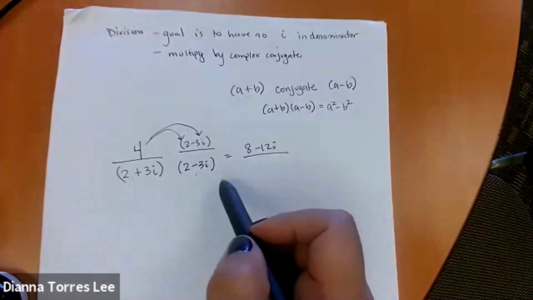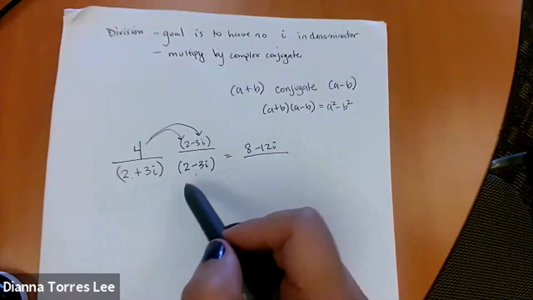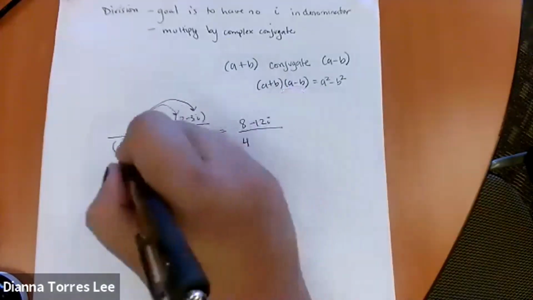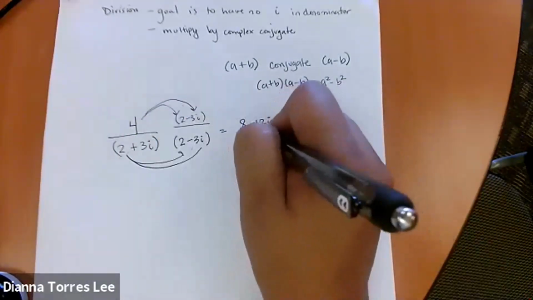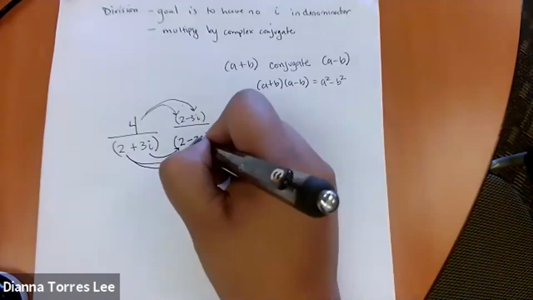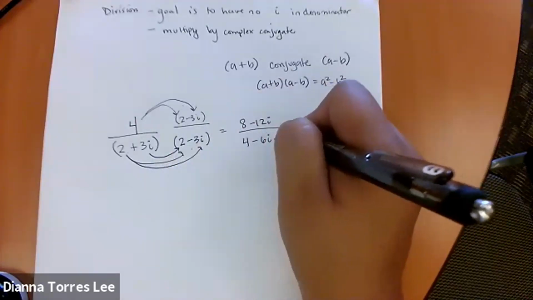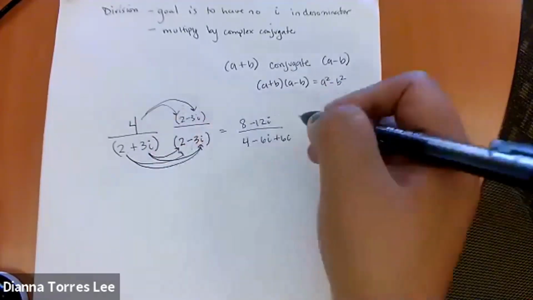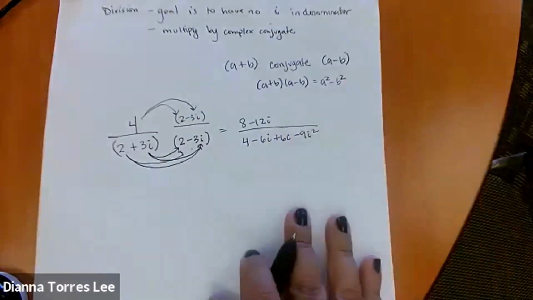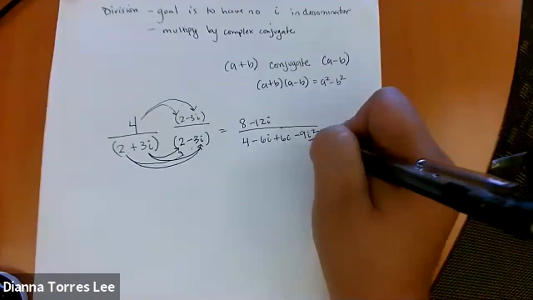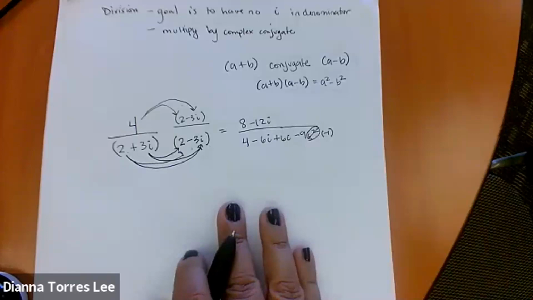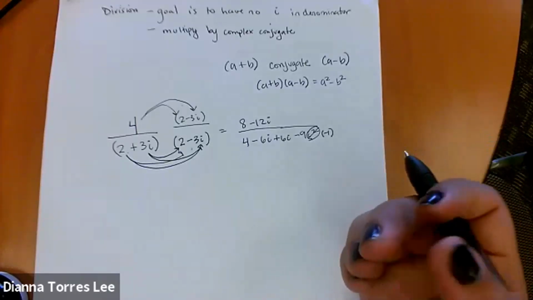I'm going to do the full distribution this time, and then from here on out, we'll just start skipping it. So 2 times 2 will give me 4. 2 times -3i will give me -6i. 3i times 2 is going to give me +6i. And 3i times -3i is going to give me -9i to the second power. This i to the second power, we are going to get rid of and rewrite as -1 because i to the second power is always -1.